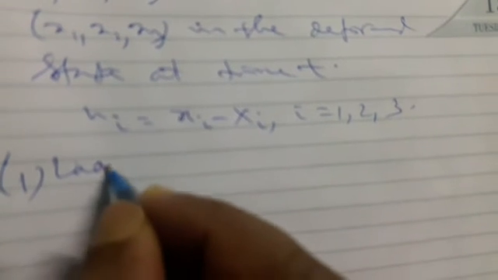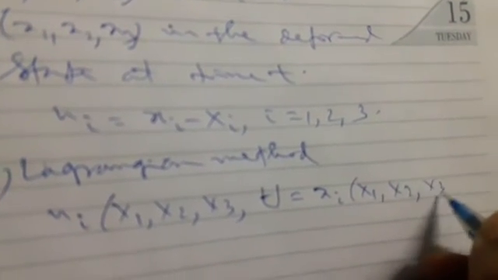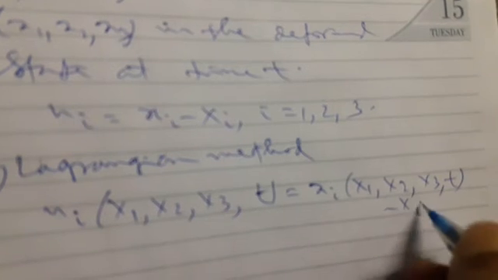And that means this is the Lagrangian method, number one case, the material coordinate. So ui is a function of capital X1, X2, X3 and time t, and it is xi, a function of X1, X2, X3 and time t, minus capital Xi.